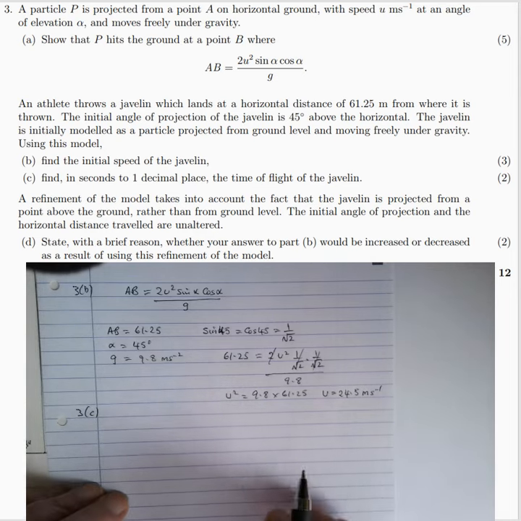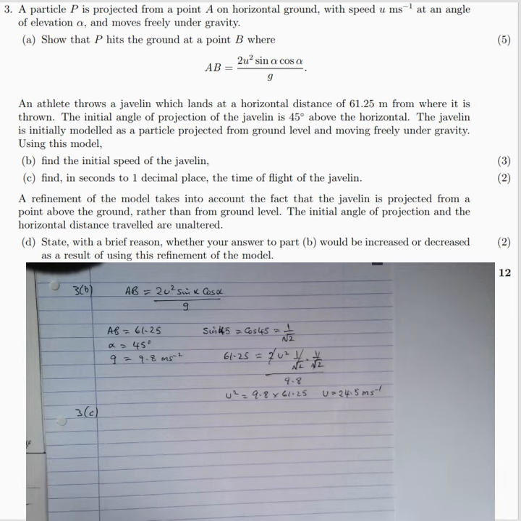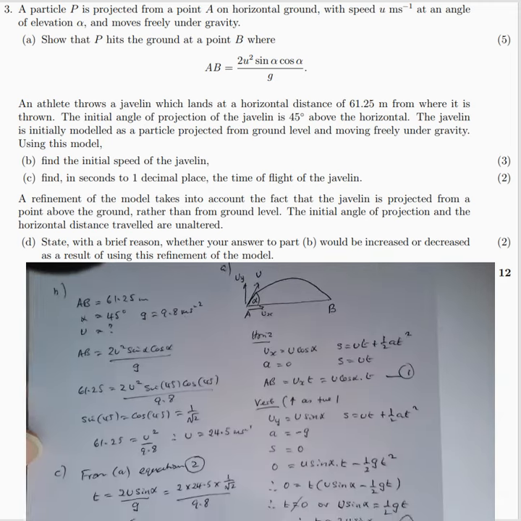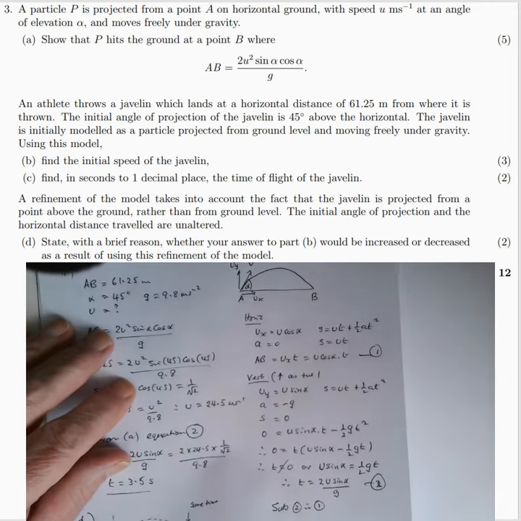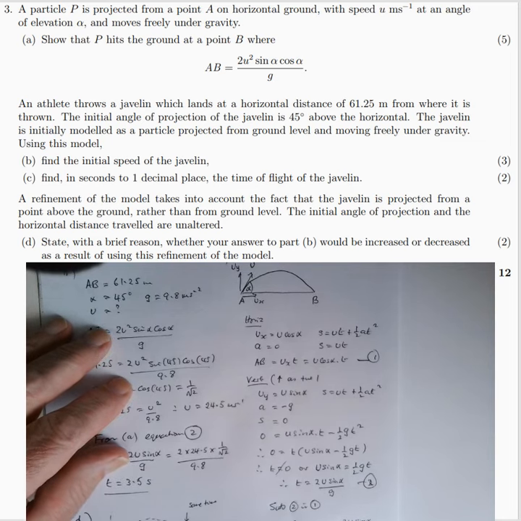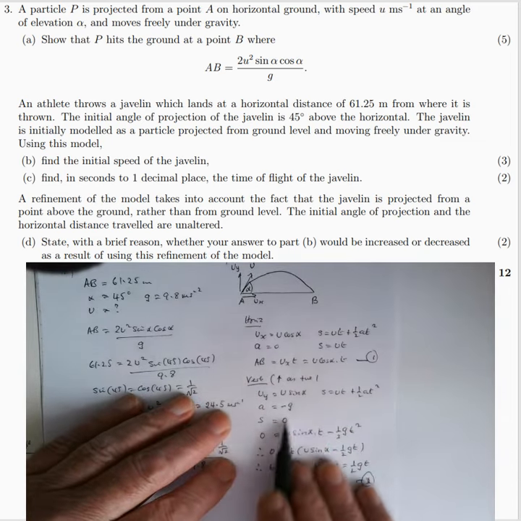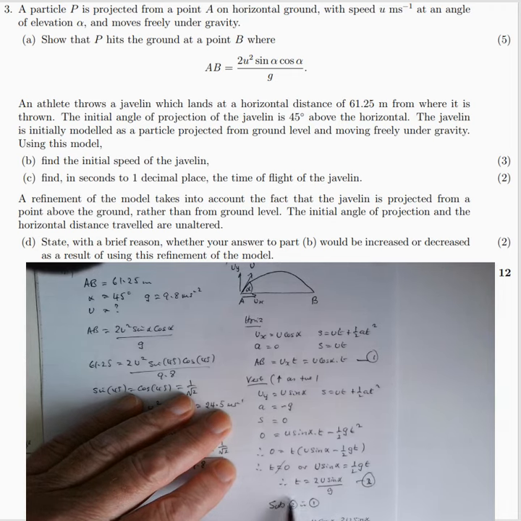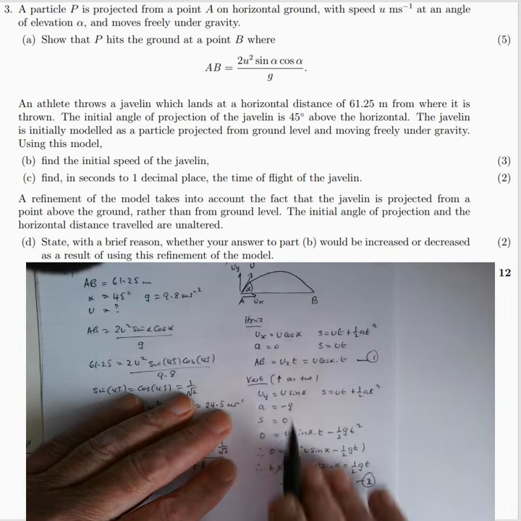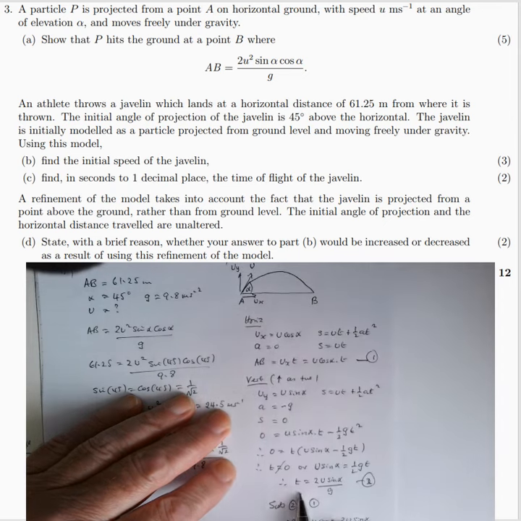For this I'm going to go back to when we looked at the vertical motion. We came up with an equation 2 which said that the time of flight was 2u sine alpha over g.